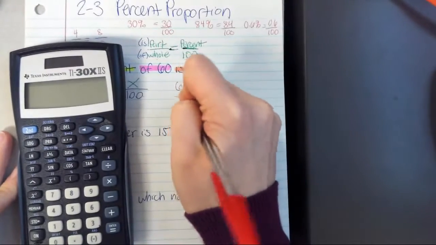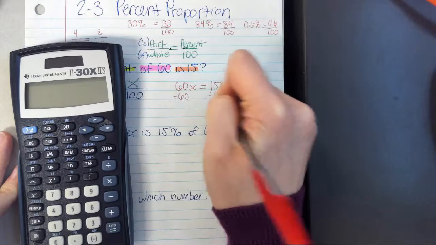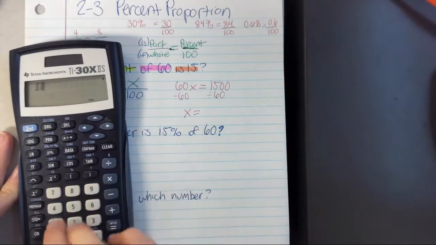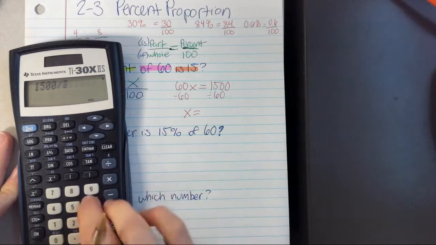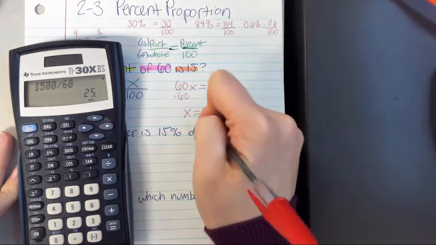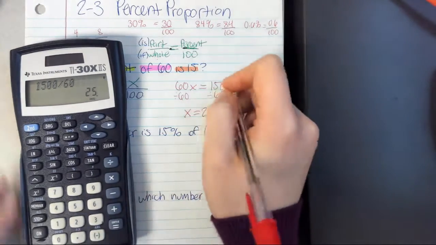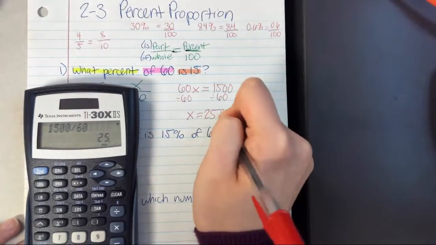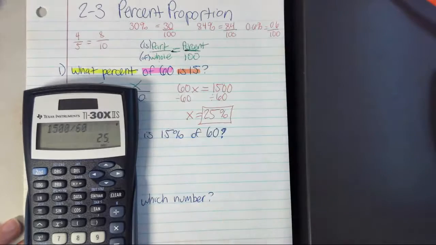So divide by 60, divide by 60. x equals 25. And since we are trying to find a percent, it'd be 25% is our answer. Okay? 25% is the answer.